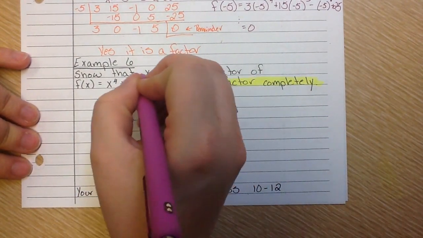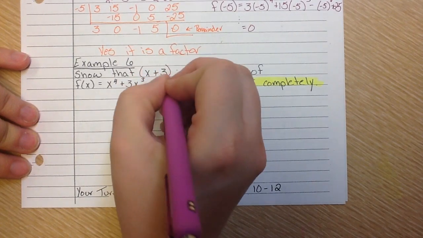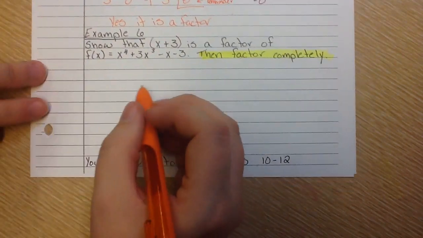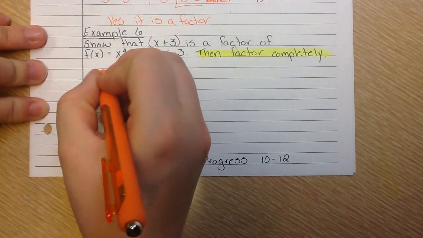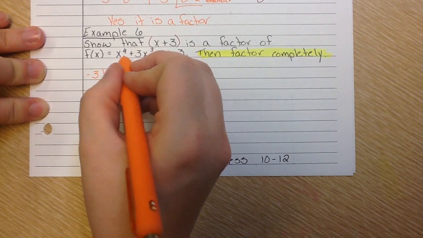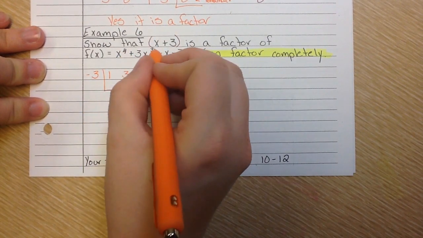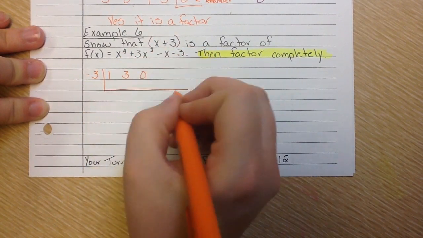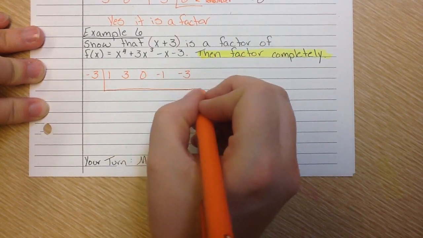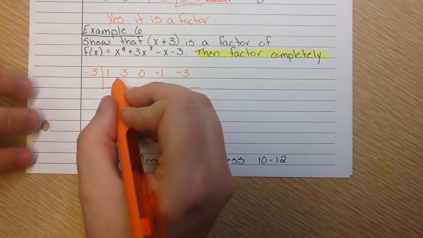Okay, so we want to show that x plus 3 is a factor. So I'm going to synthetically divide by negative 3. Okay, so we've got 1x to the 4th, 3x to the 3rd, we don't have any x squareds, we've got negative 1x and a negative 3. Okay, so now we synthetic divide.